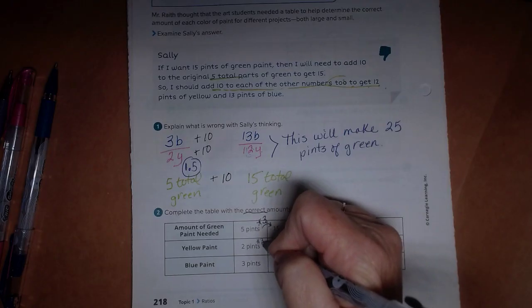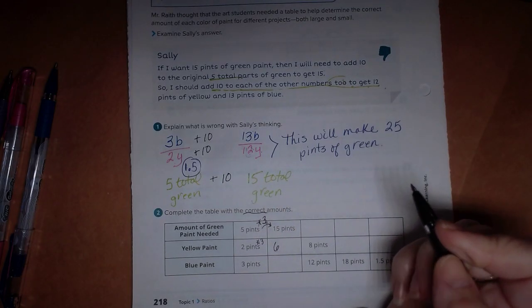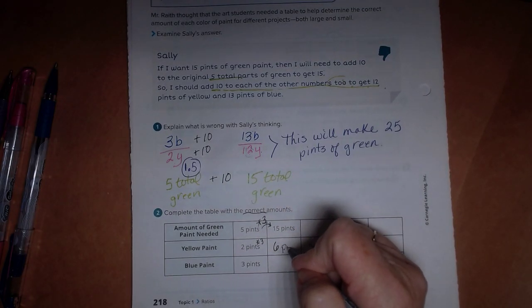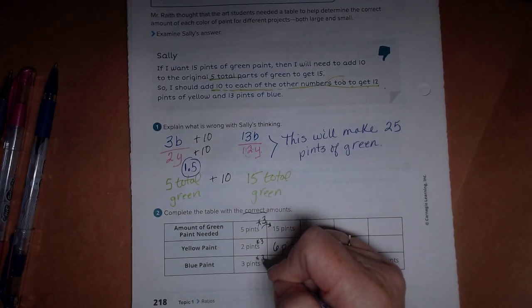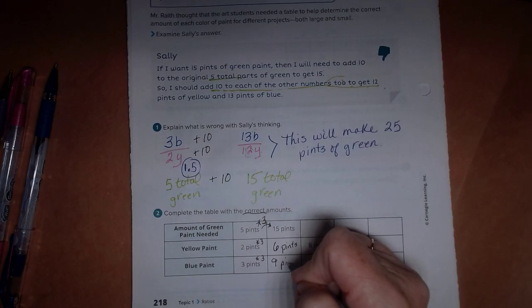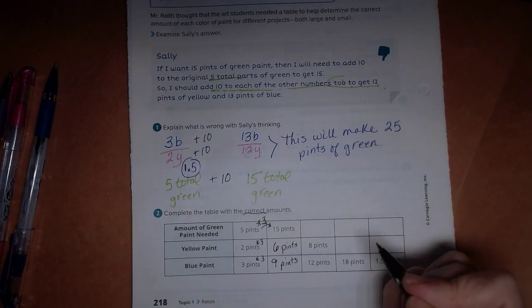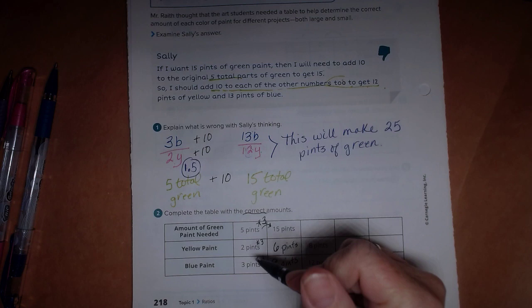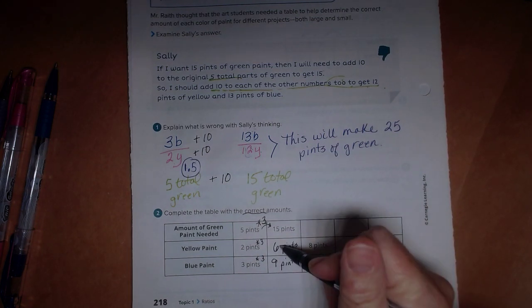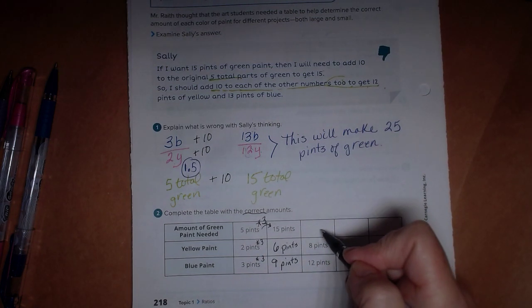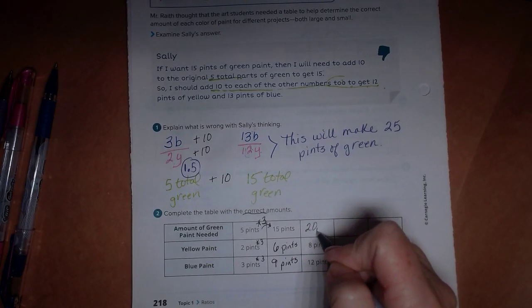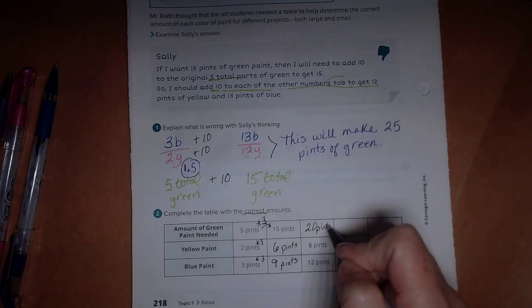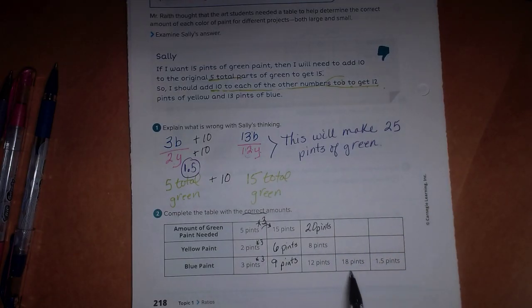So 2 times 3 is 6 pints of yellow, and 3 times 3 is 9 pints of blue. Notice 3 plus 2 is 5, and 9 plus 6 is 15. So here, 12 pints, 8 pints, this will be 20 pints. Okay, so what about 18 pints?